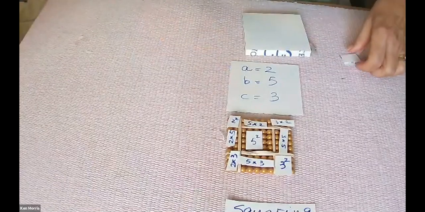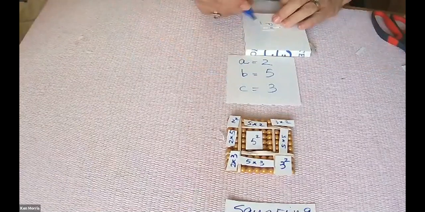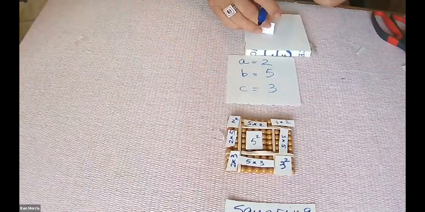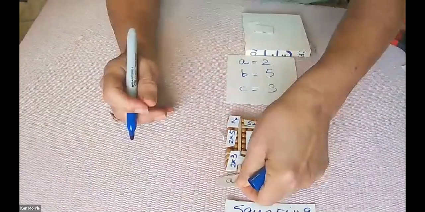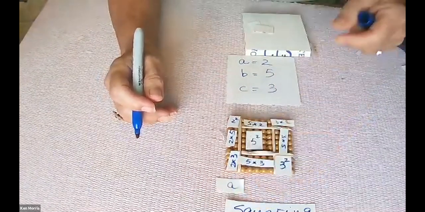All right, let me just lay out some things here. So I said A is equal to 2, so A is going to be right there. So there's my 2.